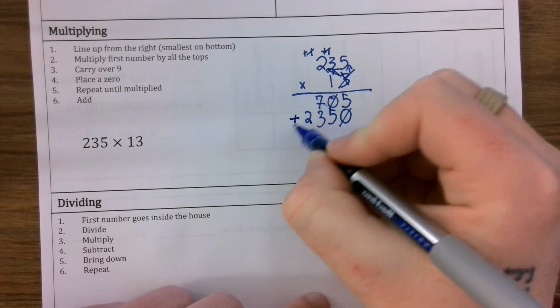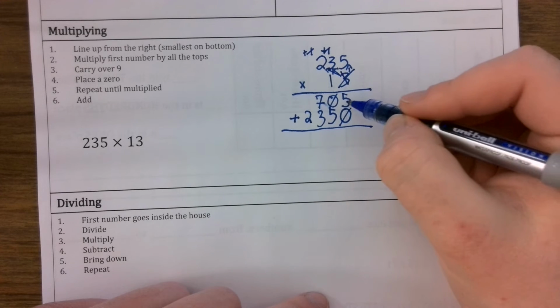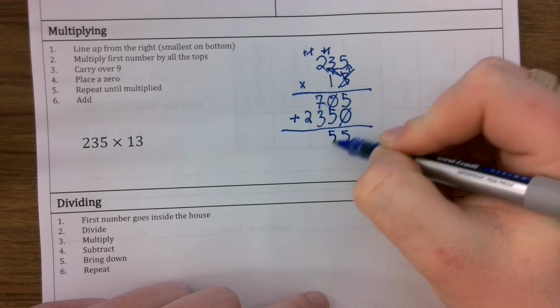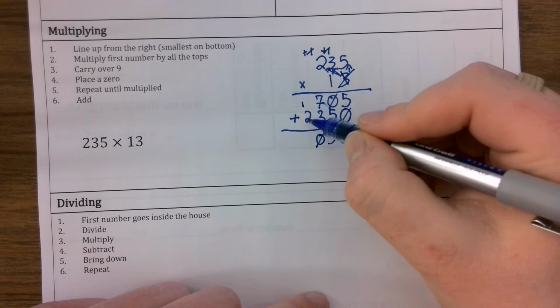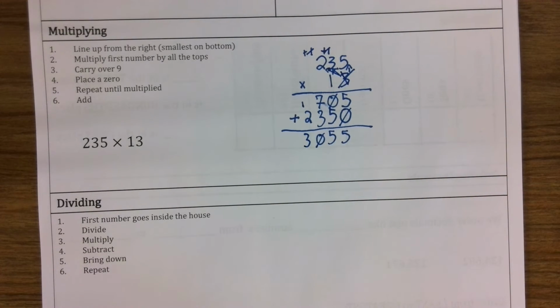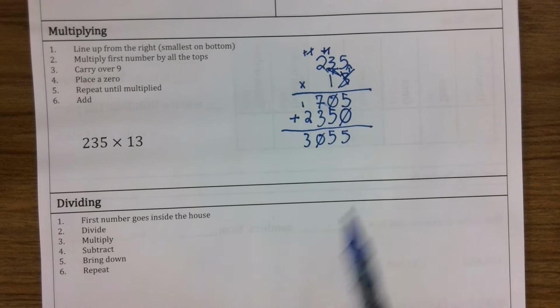Now we are just going to add our 2 rows here. 5 plus 0 is 5. 0 plus 5 is 5. 7 plus 3 is 10. Carry my 1. 2 plus 1 is 3. And we're done. 235 times 13 is 3,055.